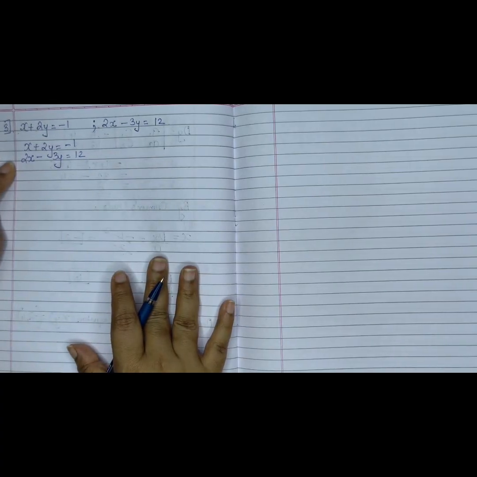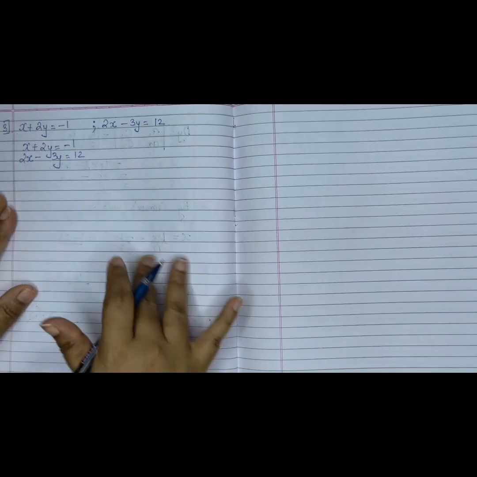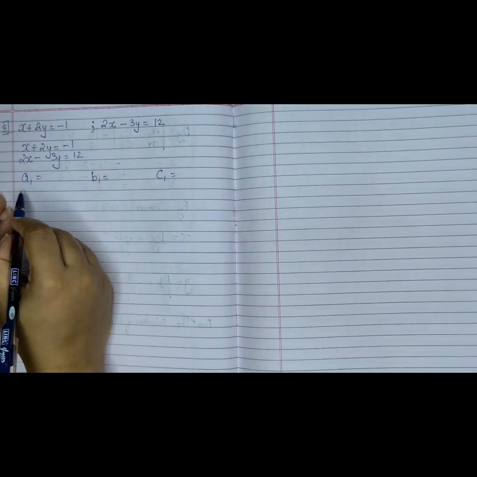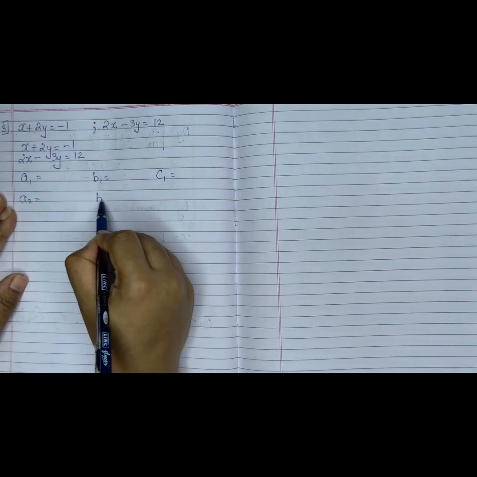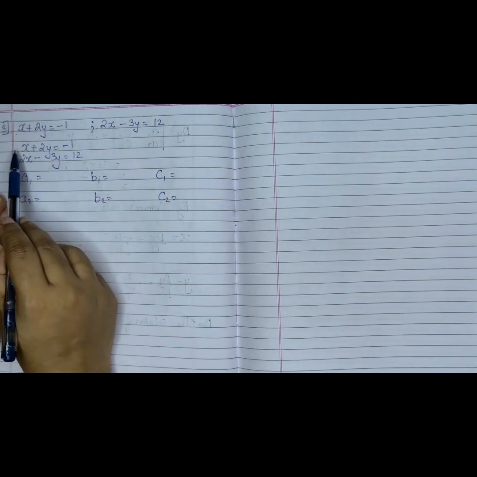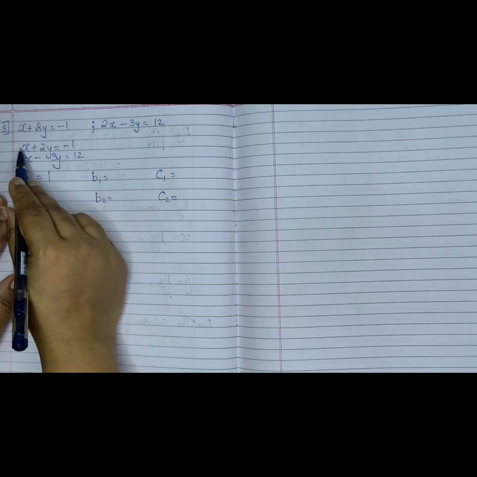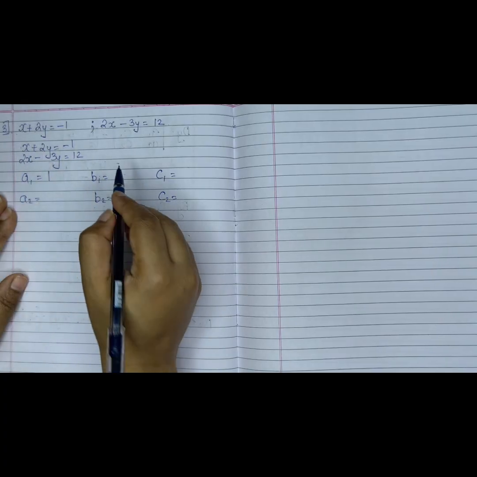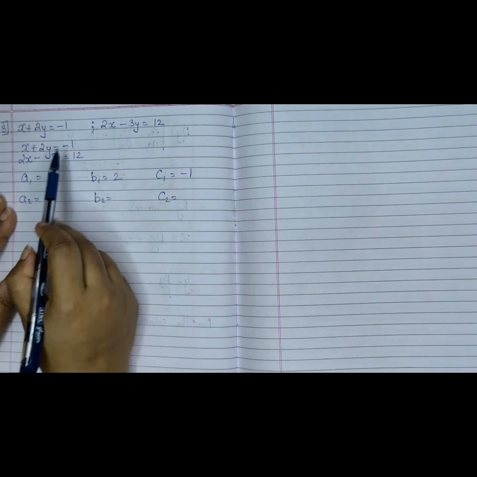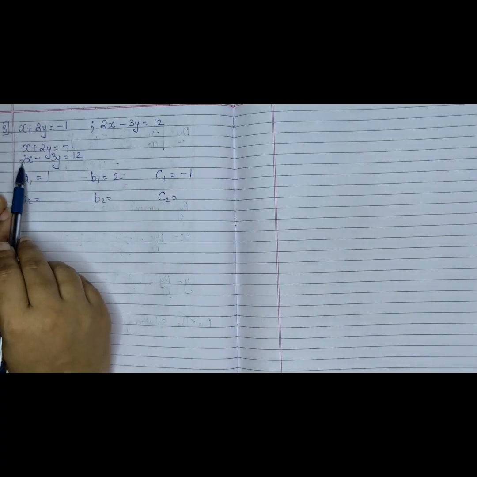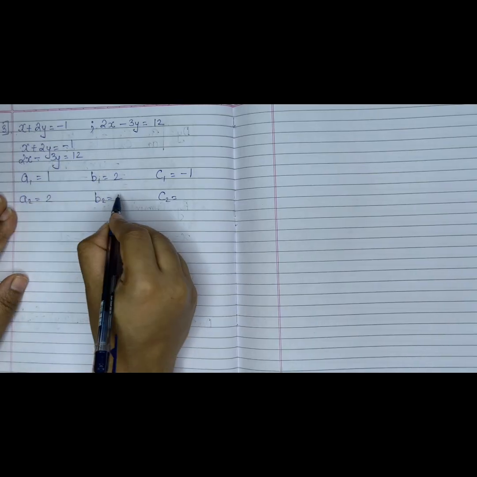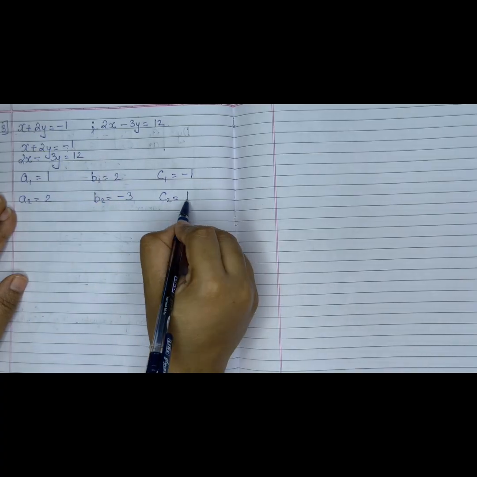After writing both the equations, we will write a1, b1, c1. Next we will write a2, b2 and c2. Now see the coefficients of the first equation. Here we have 1, no number, so 1. Here we have plus 2, that is 2. And here c is minus 1. Next equation, this is a2, b2, c2. So this is 2, this is minus 3 and this is 12.